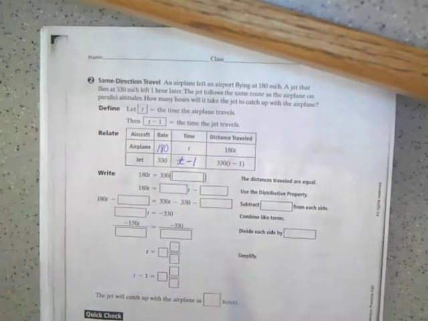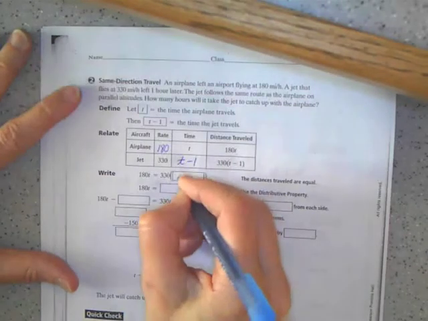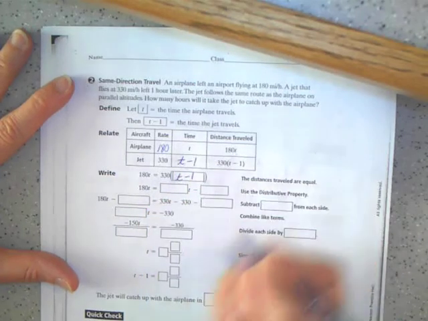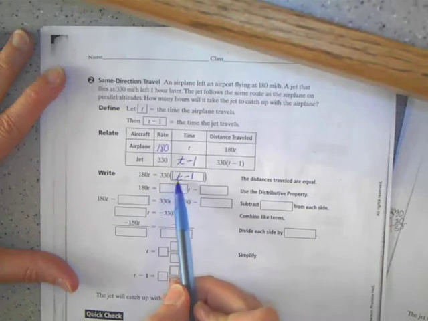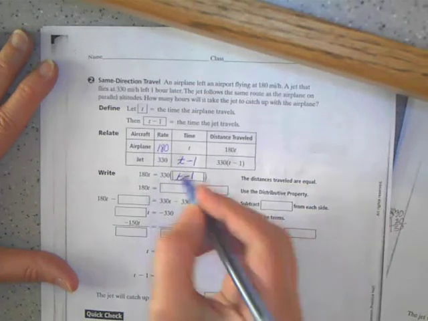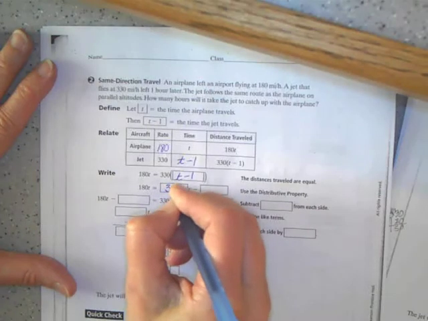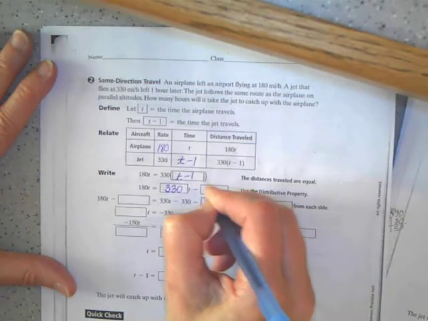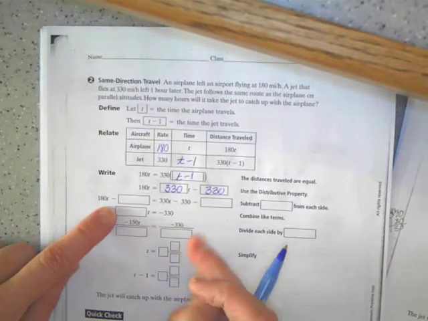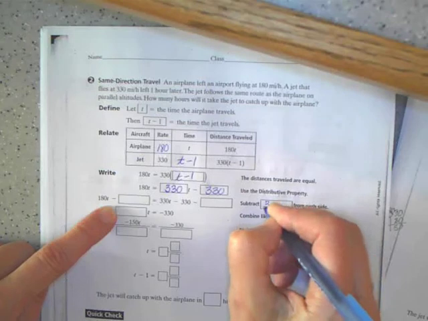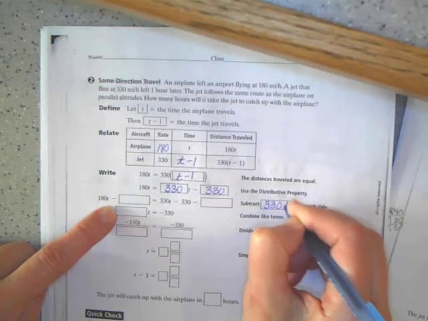Okay, so since you want to see when the jet catches the airplane, they'll have traveled the same distance at that point, or equal distances. So I set their two distances equal to each other. Go ahead then, and you have 180t equals 330 times the quantity t minus 1. I'll distribute. So that gives me 330t minus 330. Okay. At this point, I am going to subtract 330t from each side.